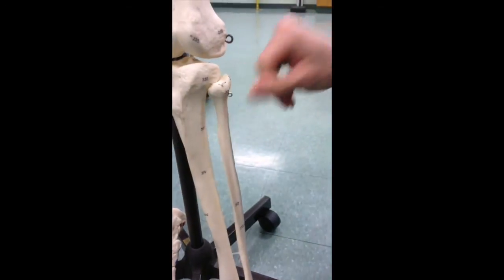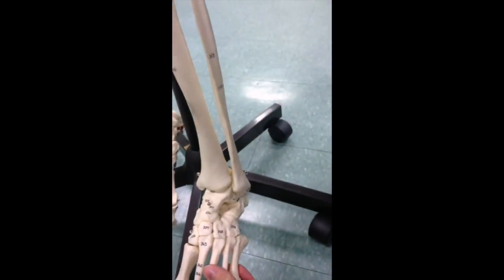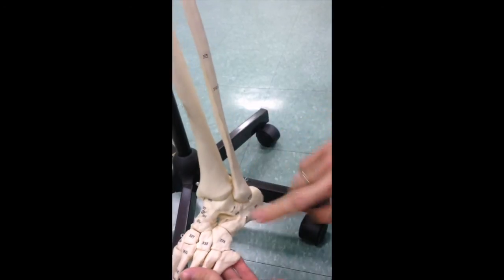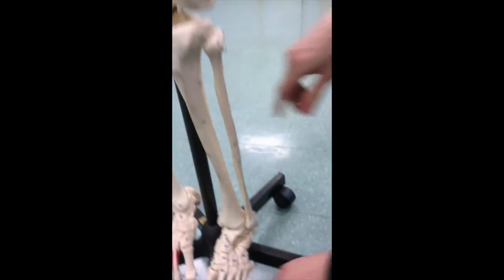This is the fibula. The fibula has the head of the fibula, and the medial and lateral malleolus.